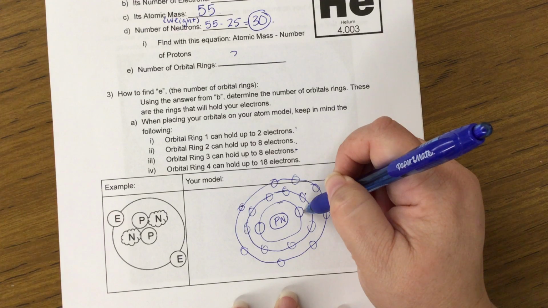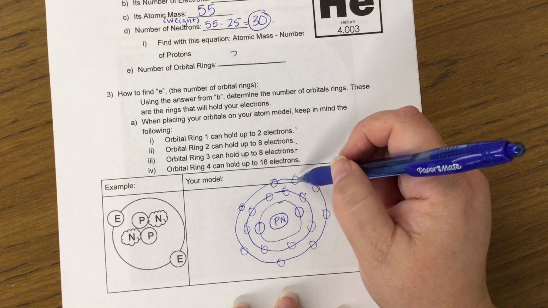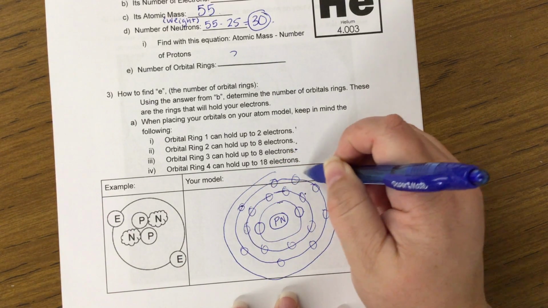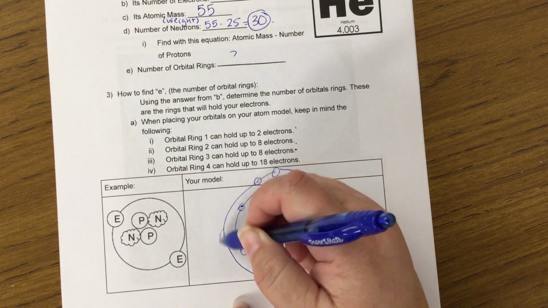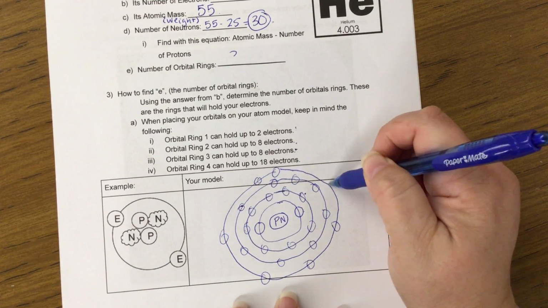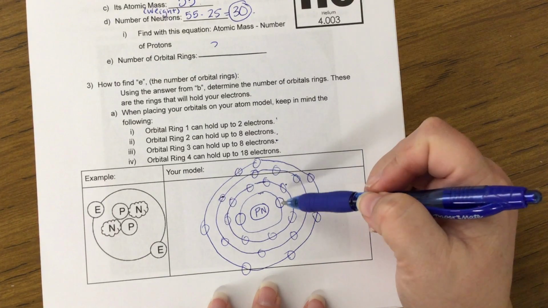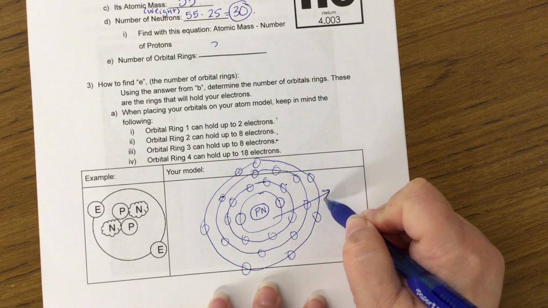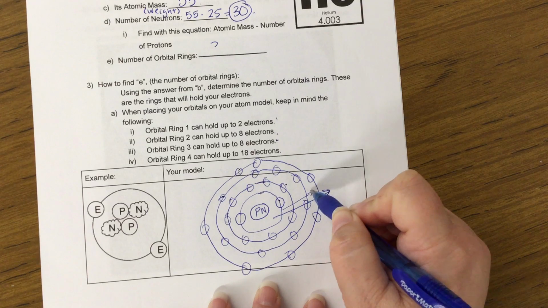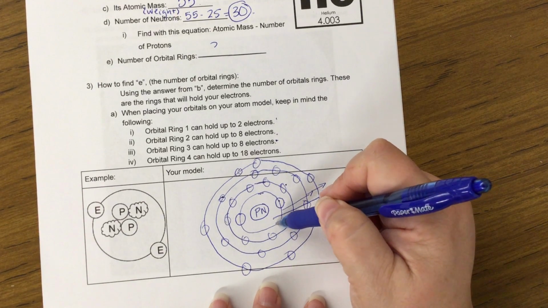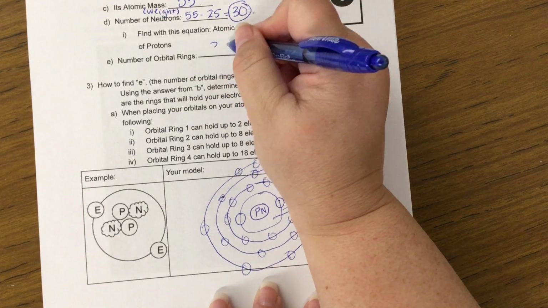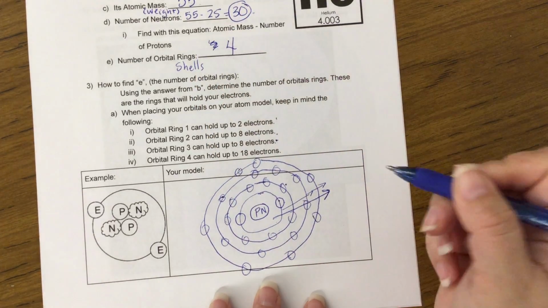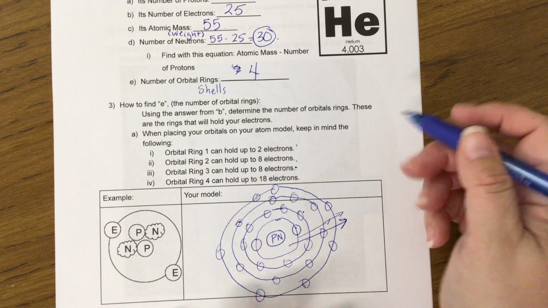So 8 plus 2 is, hold on, my brain is thinking. I don't know. 8 plus 8 is 16 plus 2 is 18. I knew that. And then the rest go up here. So 19, 20, 21, 22, 23, 24, 25. Okay, so now that I've placed them all, and the rings move outwards. Okay, so you start at the nucleus and you work your way out. Okay, so I have 1, 2, 3, 4 rings. Or shells, sometimes they're called shells. Okay, so I have 4 shells.